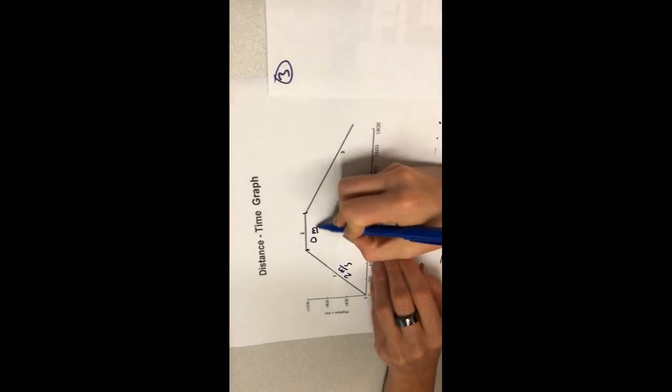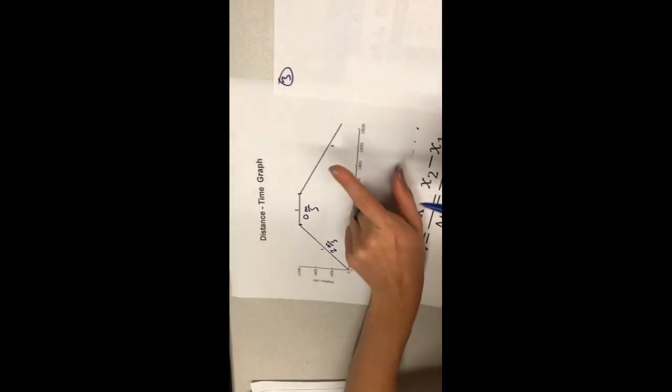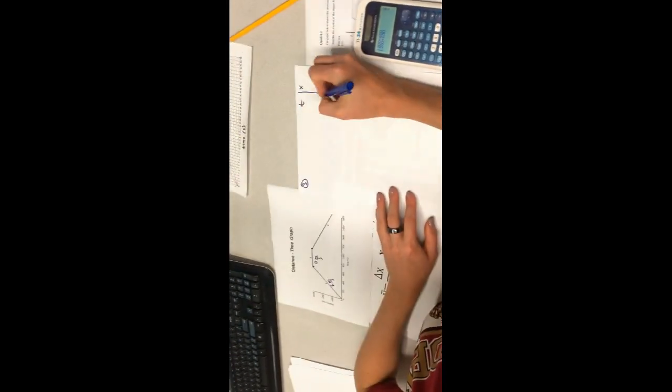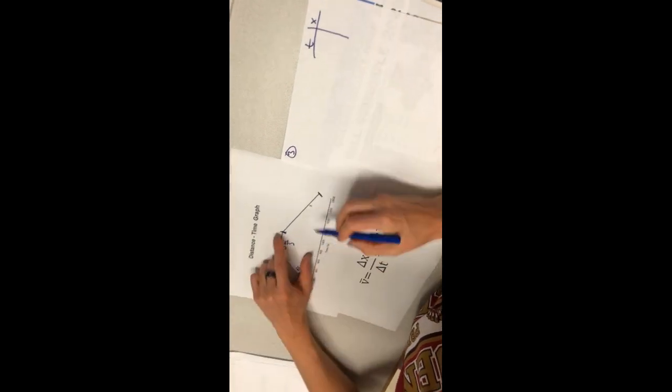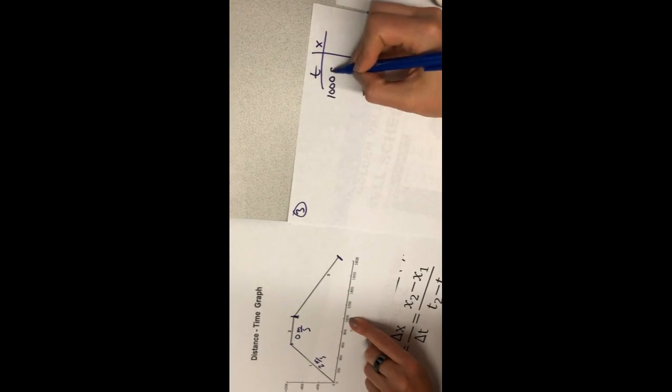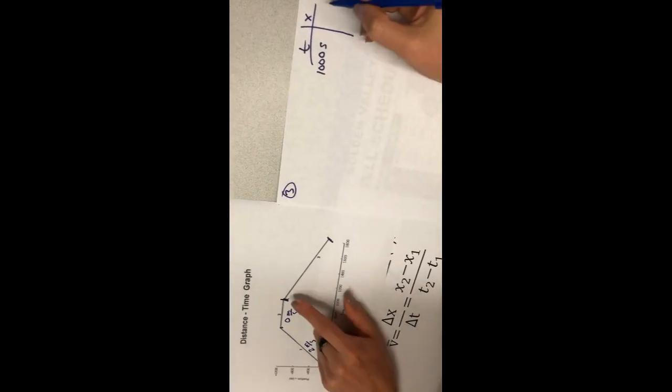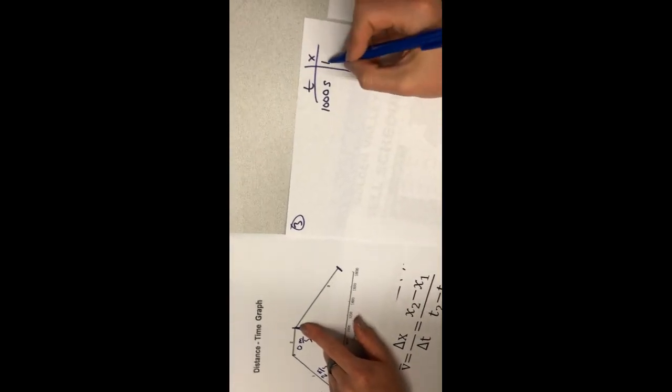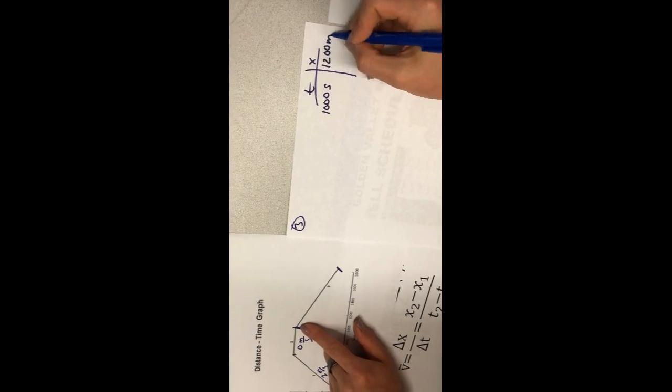Okay, number 3. Let me go ahead and write that. 0 meters per second. Okay. 3. So, T-chart, time and position, where are we at? So my time from here to here. So this one, my time is 1,000 seconds. And my position was, again, 1,200 meters, okay?